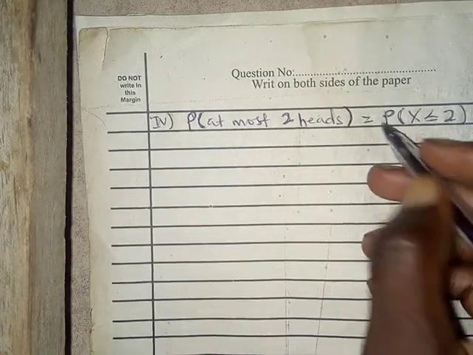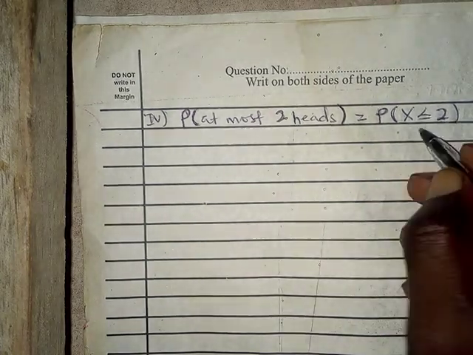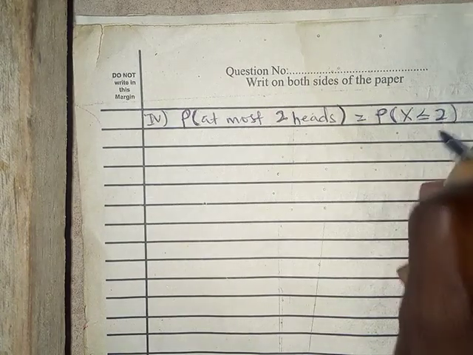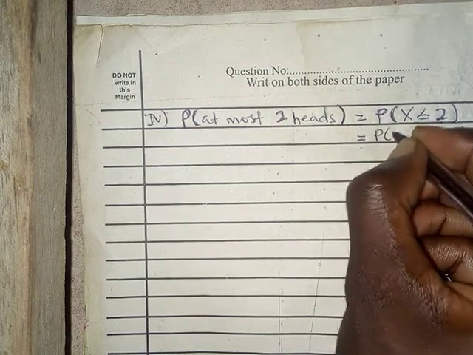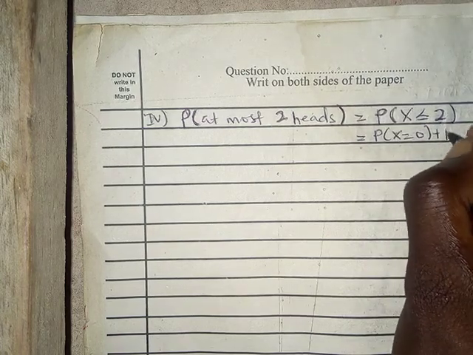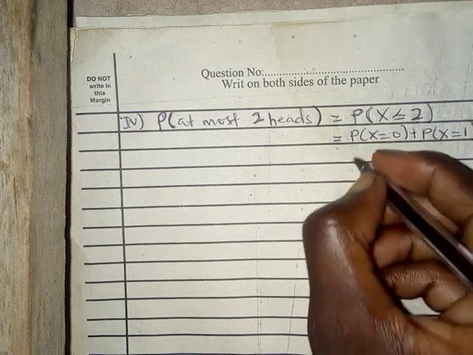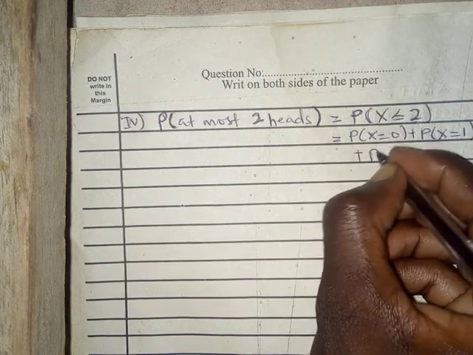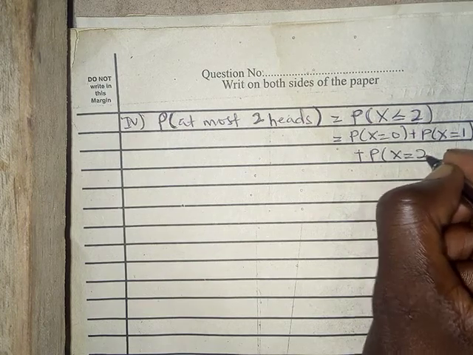Alright, so the probability of obtaining less than 2 or 2 means that we have to work for the probability of getting 0, plus the probability of X equal to 1, plus the probability of X equal to 2.